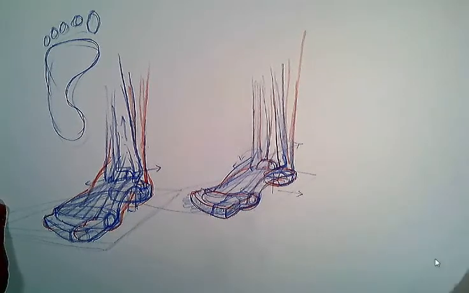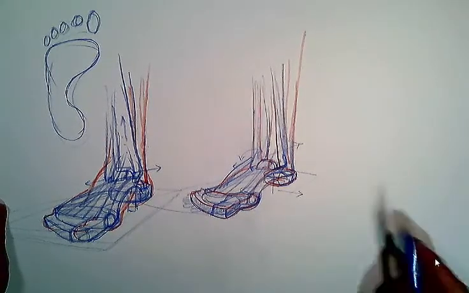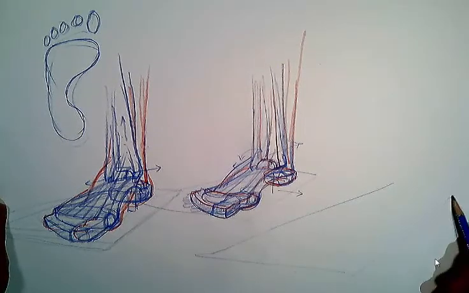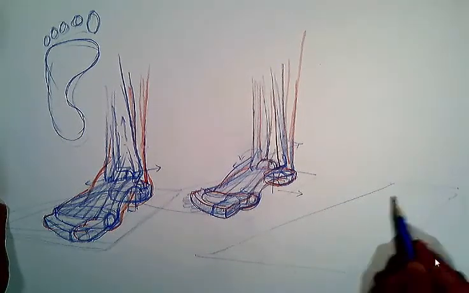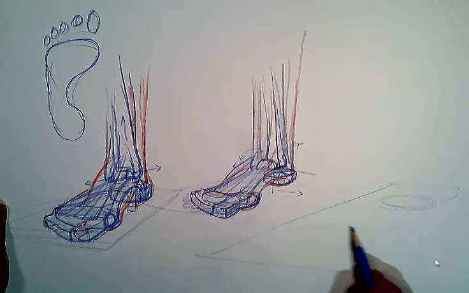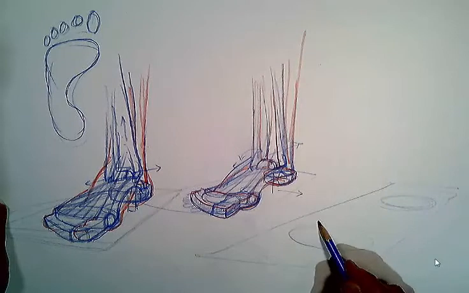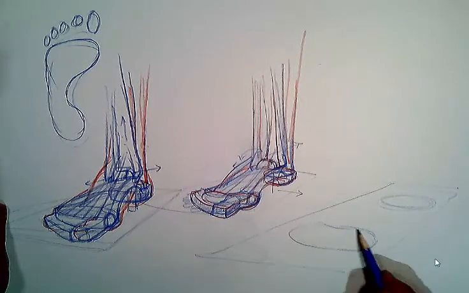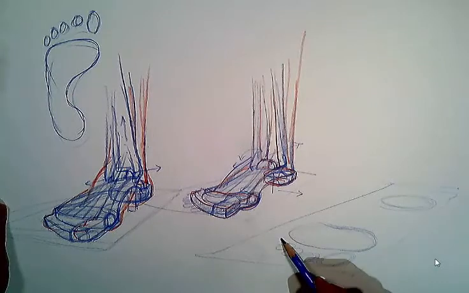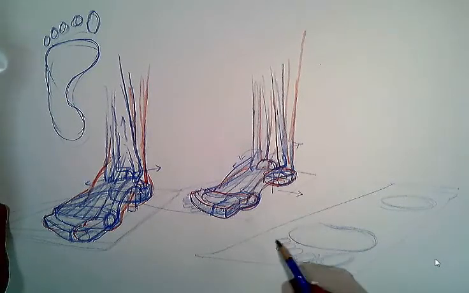So we'll think in terms of perspective, setting a footprint in perspective, and here's the heel back here, here's the kidney-shaped ball of the foot area, and here are the toes, something like that.